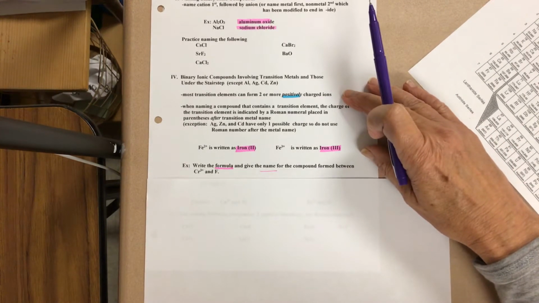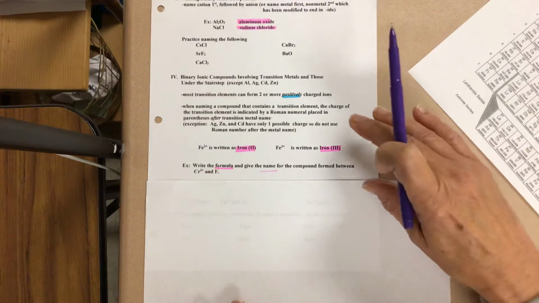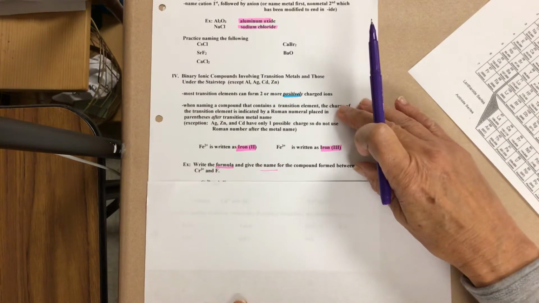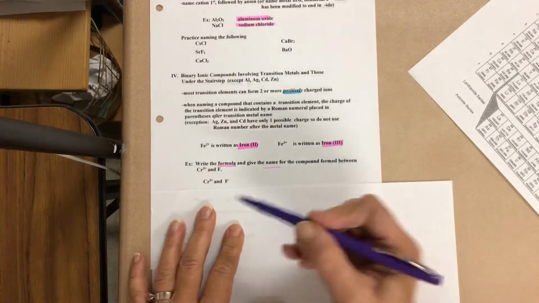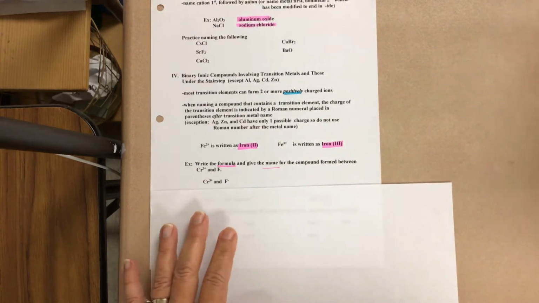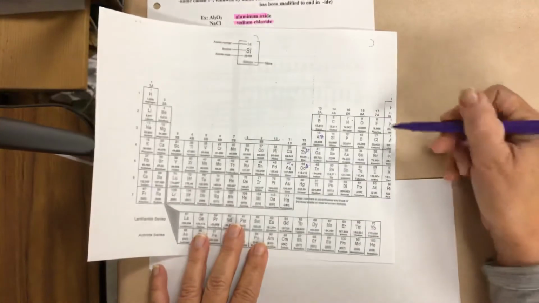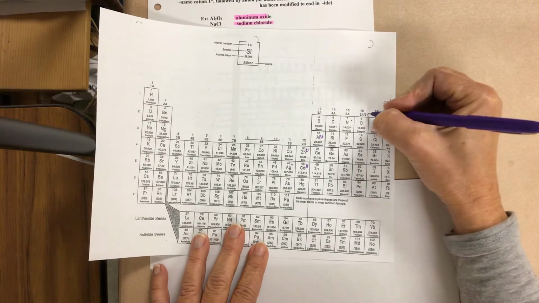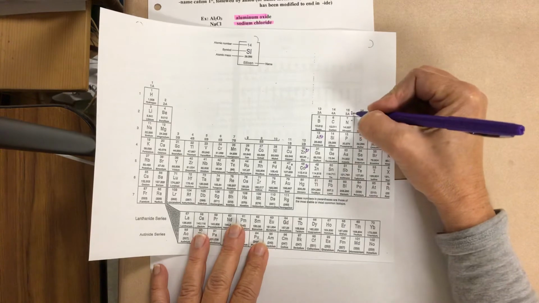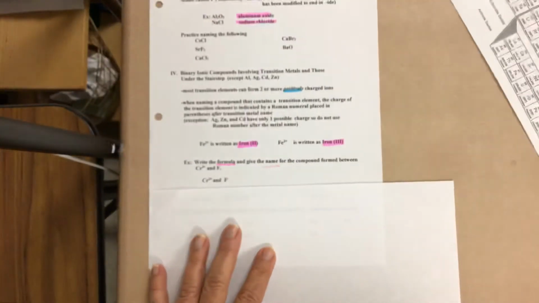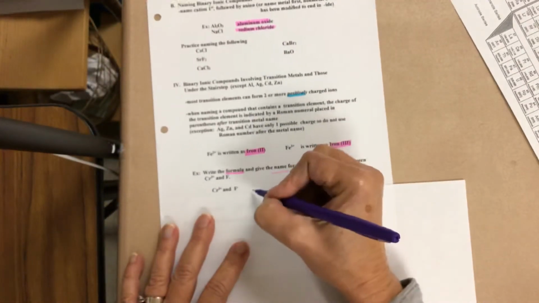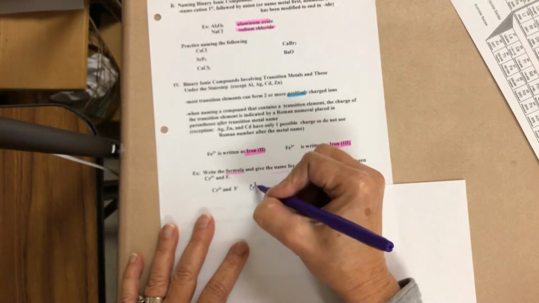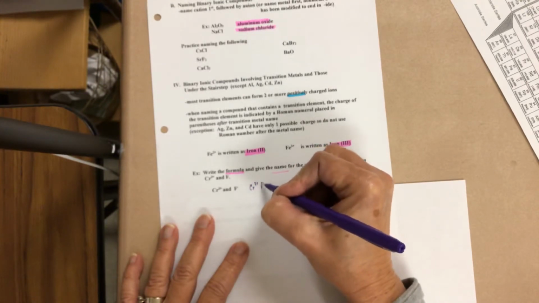Okay, so we're going to write the formula and give the name for the compound formed between Cr3+ and F-, or fluorine. So you know fluorine, if you'll remember, this family here always has a minus charge. Oxygen's family has a 2-, and then nitrogen's family has a 3-. So you have Cr3+ and F-.